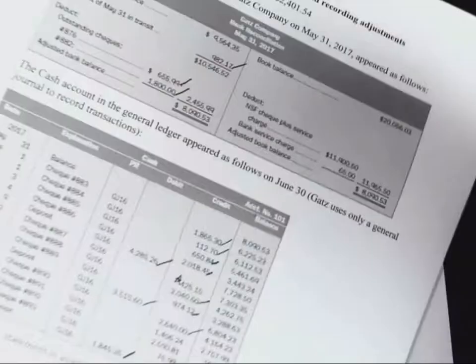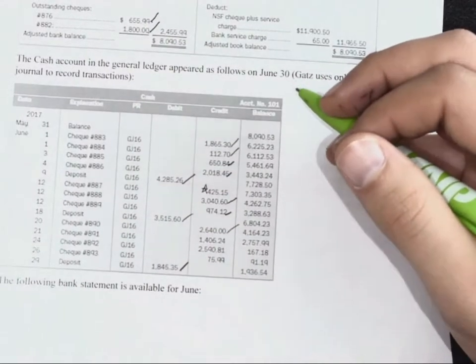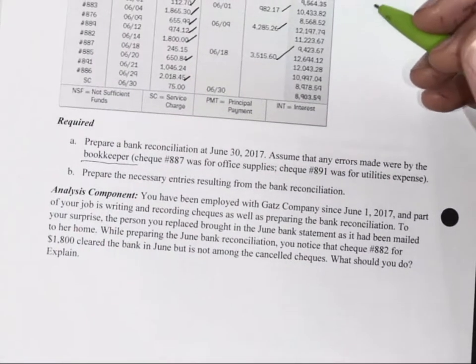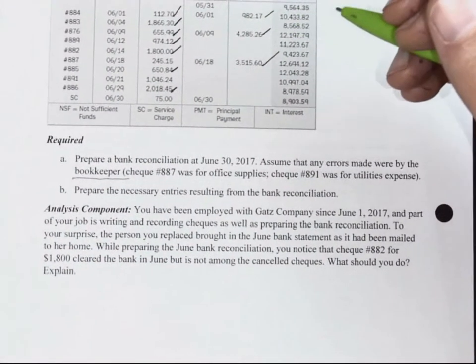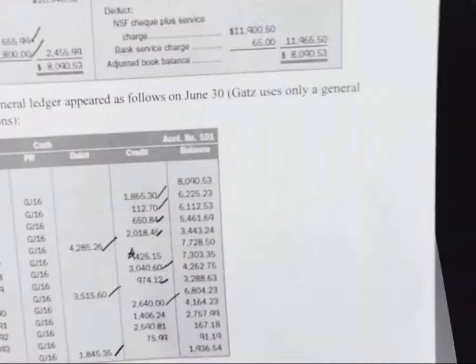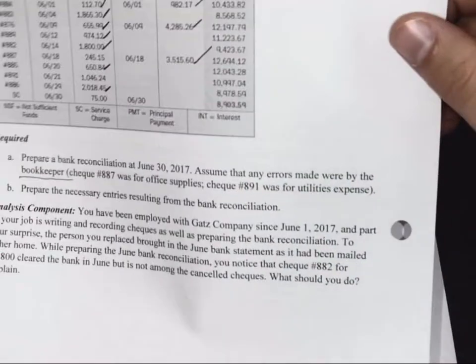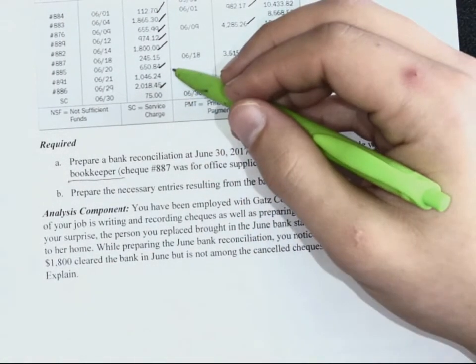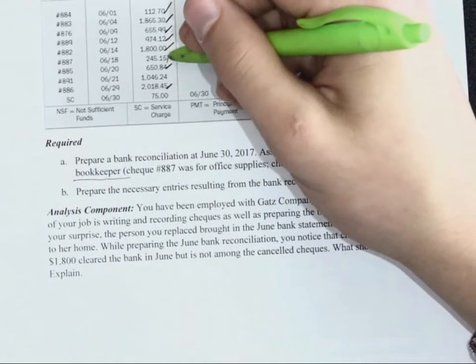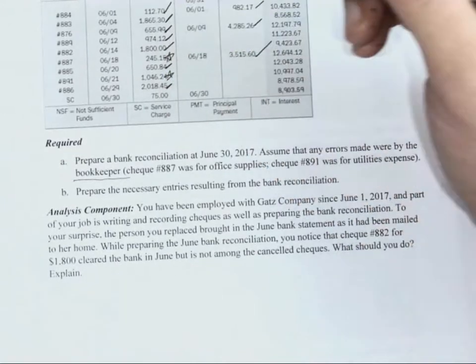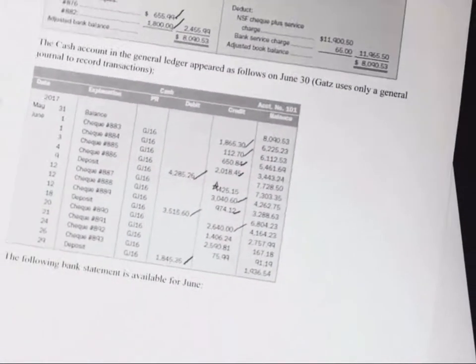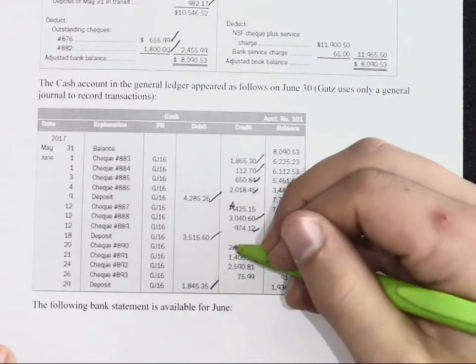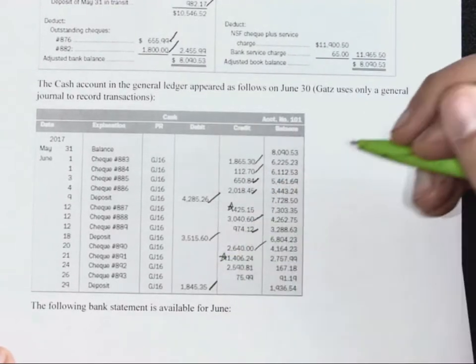Has it cleared, sorry? Alright, so 891 is another error. So it's not the same. These two have cleared, but whose error is it? Yeah, it's our bookkeeper's, not the bank's error.